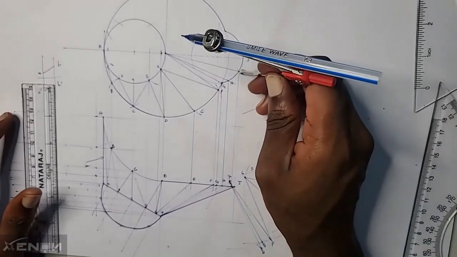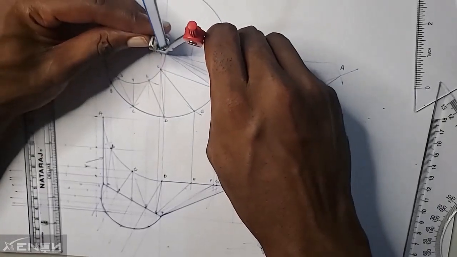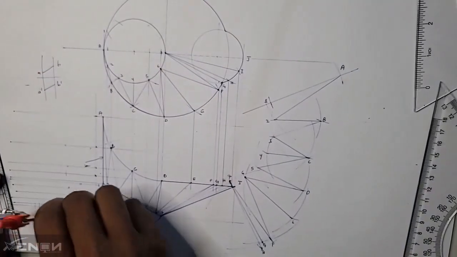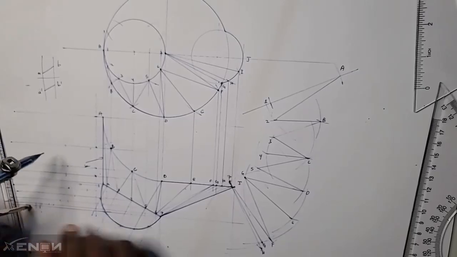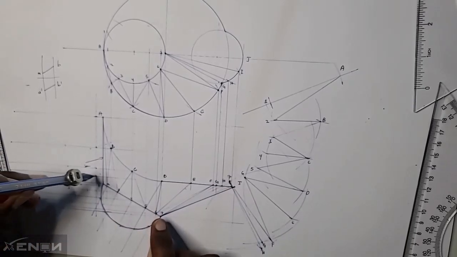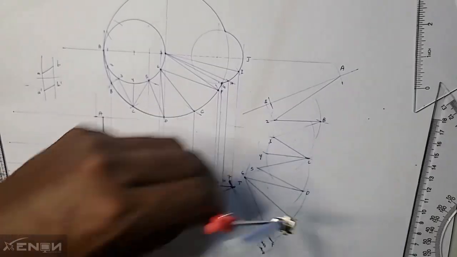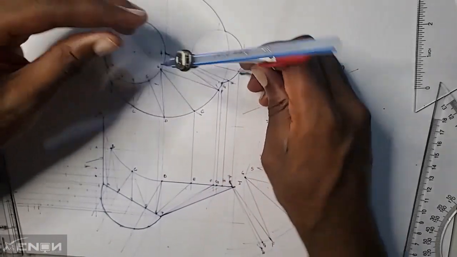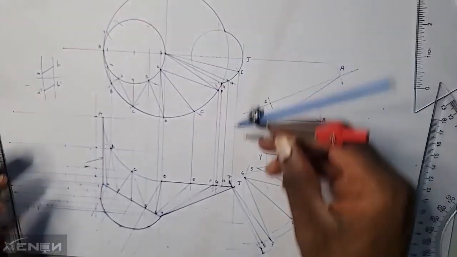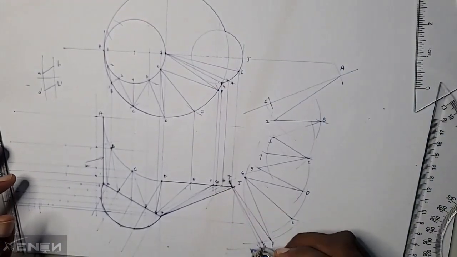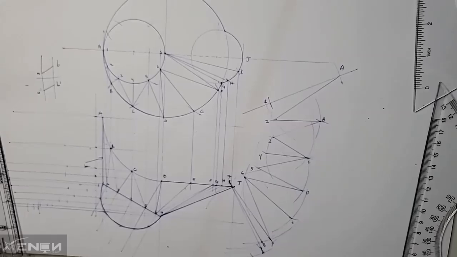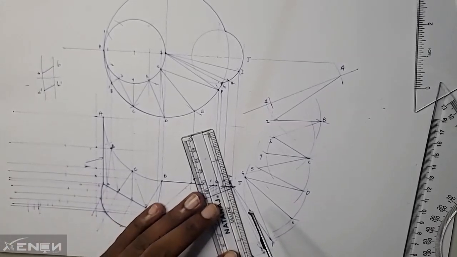Then we need to get I, 7I. Pick the plan length of 7I, come right here, mark it off. Distance up to where I is projected, which is this point, point 7, draw an arc. Then the distance from H to I, the true length is this very one, as HI is purely horizontal down here. So this is I, so join.